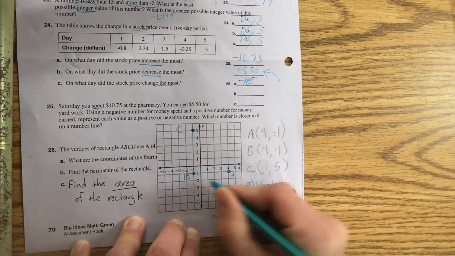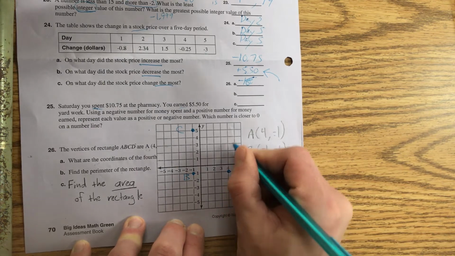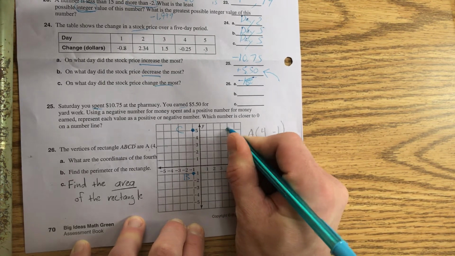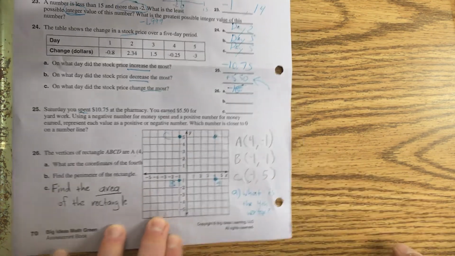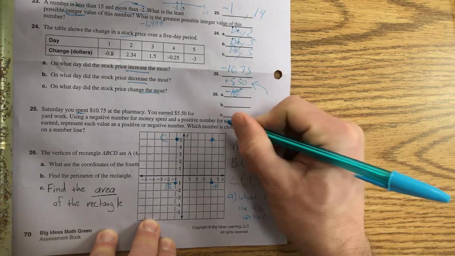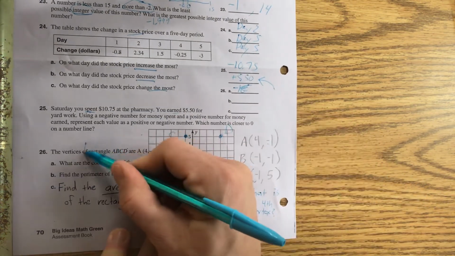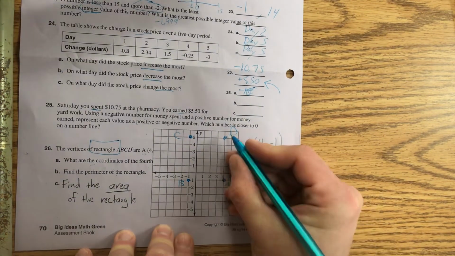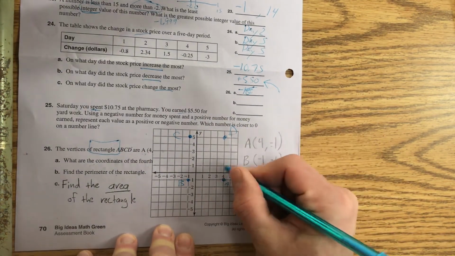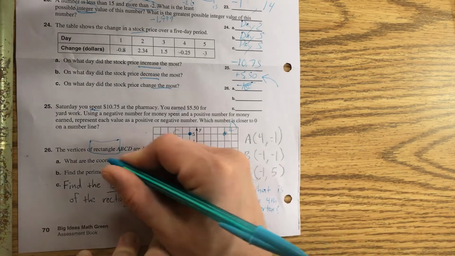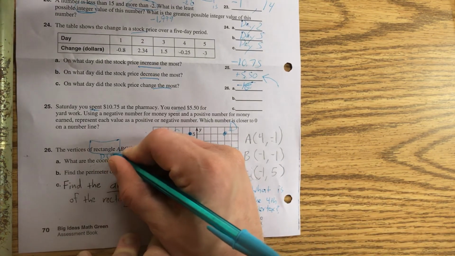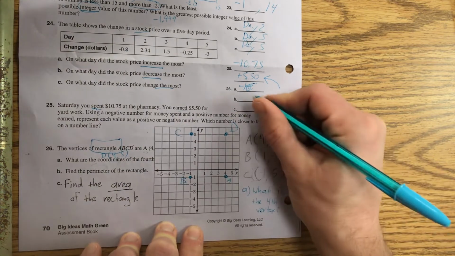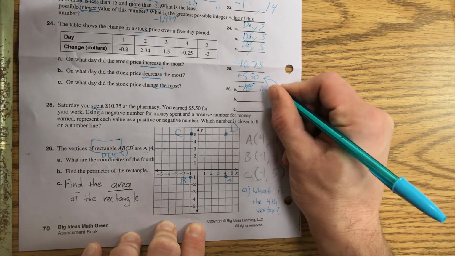And so where is D? Well, look, it's going to be up here, right? Complete the rectangle. I don't know what else to say. We talked about using the clues. If it says rectangle, do that. Don't overthink it. So D, I should figure out that's 4, 5. Actually, I should have done that here. D is 4, 5.